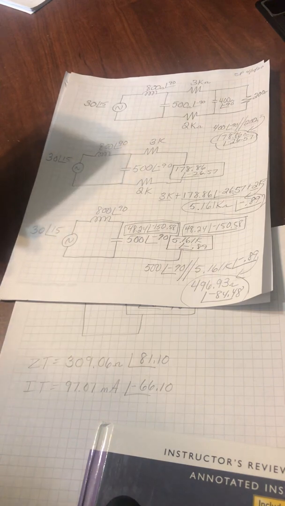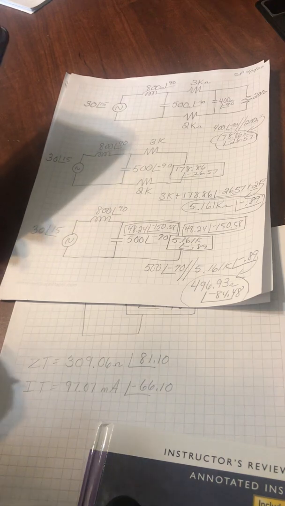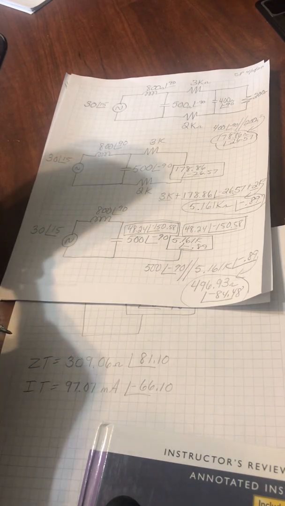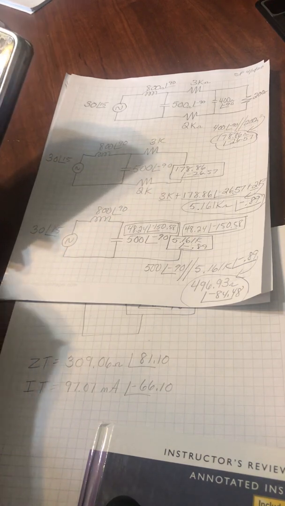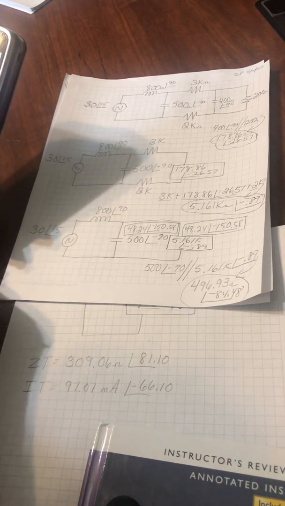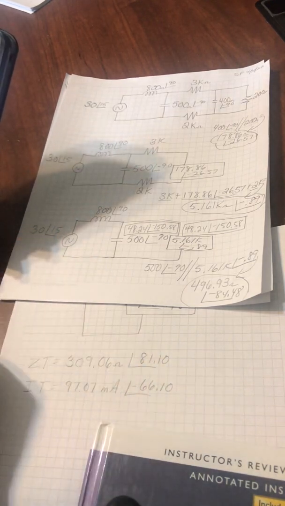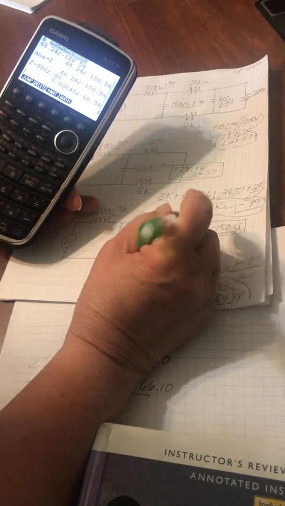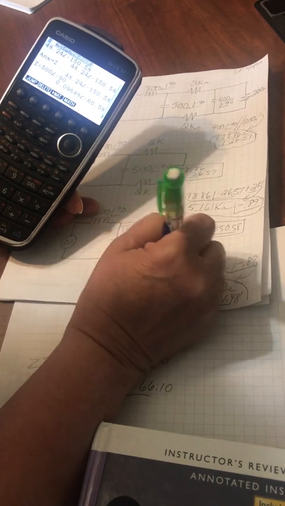So 48.24 at an angle of negative 150.58. I'm going to save that. Oh, go back. Alpha Z, I'm going to save that. So alpha Z divided by 500 at an angle of negative 90. So I got 96.48 milliamps at an angle of negative 60.58. So that's the current for this guy.